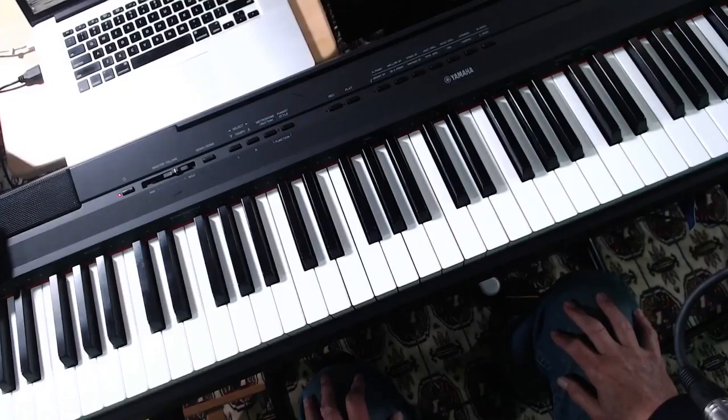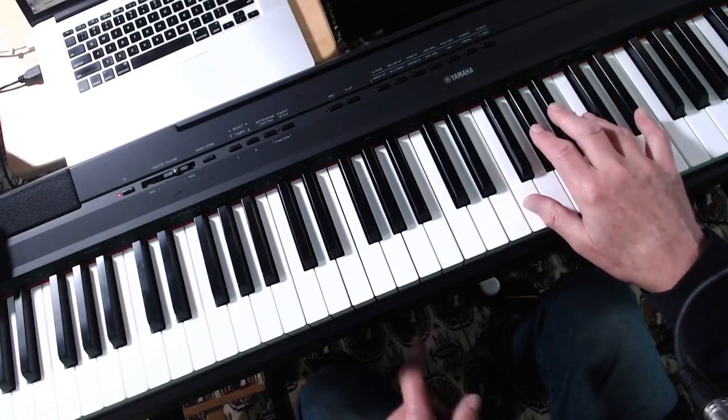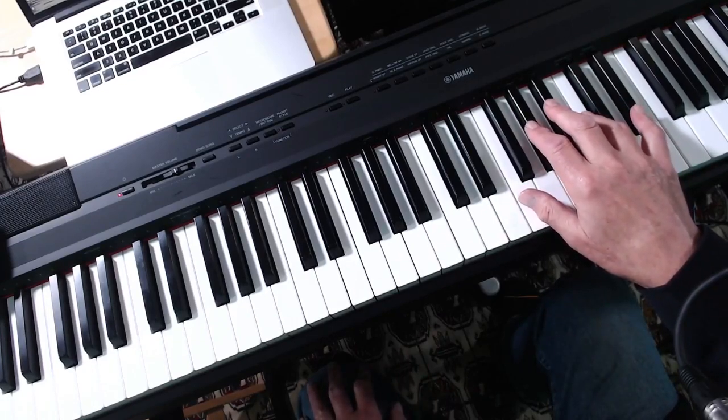And we'll find out the melody of the song Over the Rainbow. So let's take the last phrase of Over the Rainbow, go to the last note, and we will find our key.